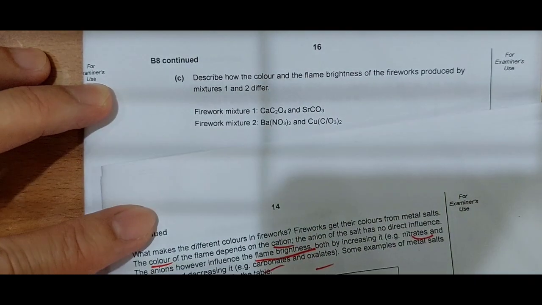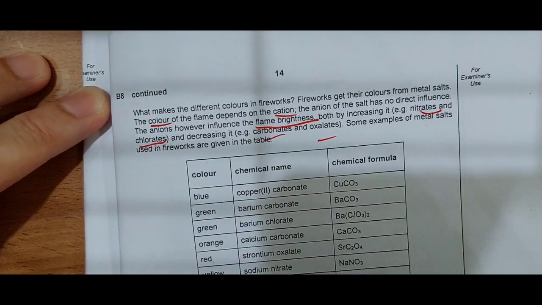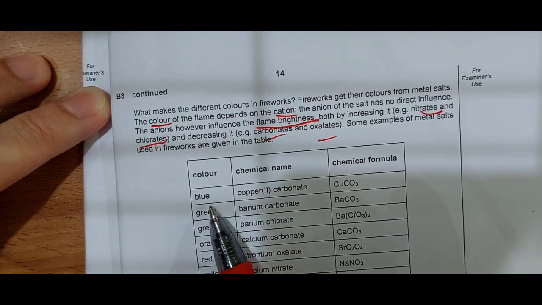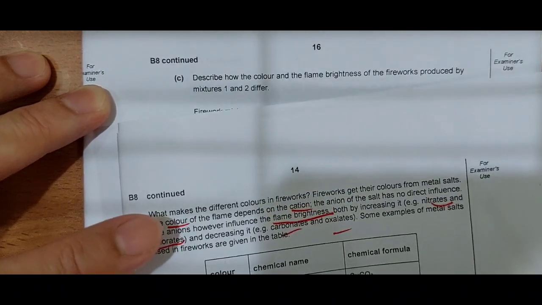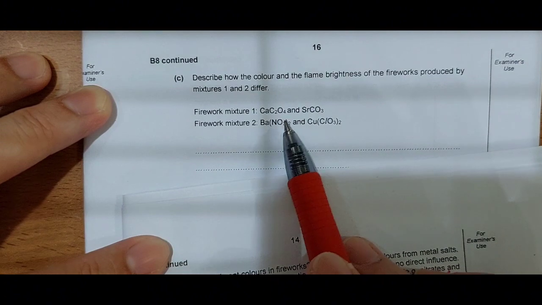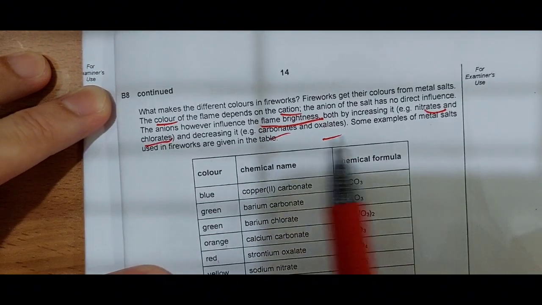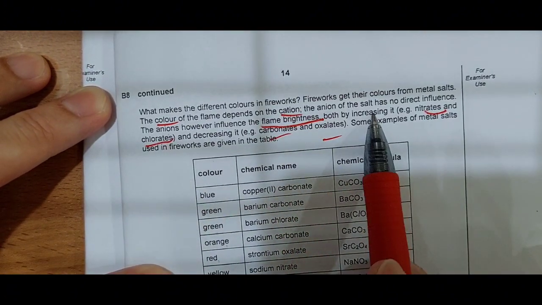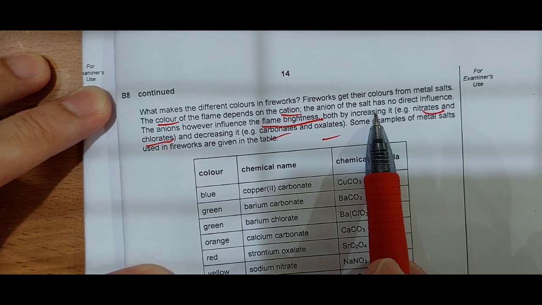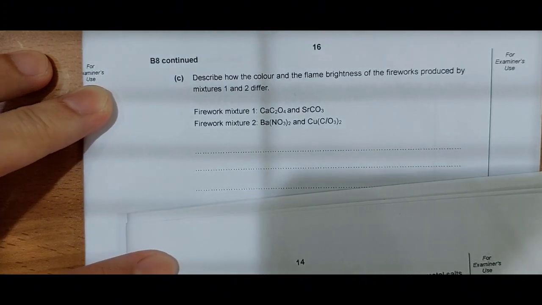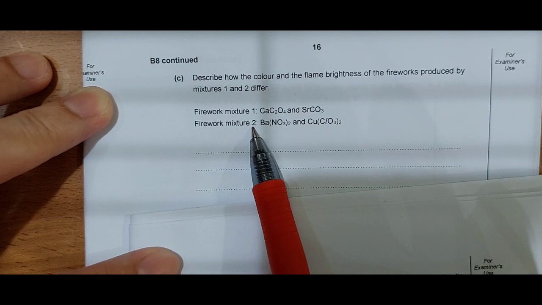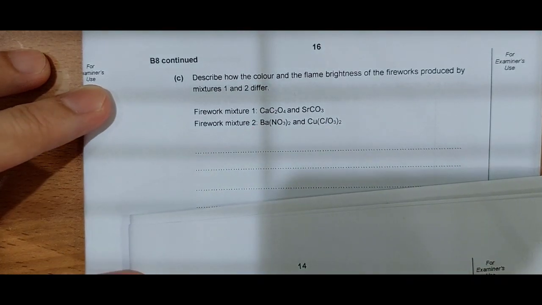Okay, how about mixture 2? For mixture 2, we have barium and copper 2. Barium is green, copper 2 is blue, so it's a blue-green flame. How about the brightness? For brightness, you have nitrate and chlorate. So nitrate and chlorate increase the brightness. So the brightness is higher for mixture 2, and the color would be green and blue.